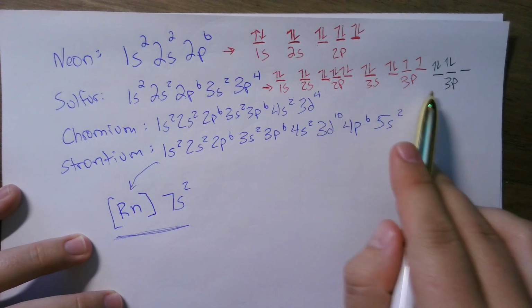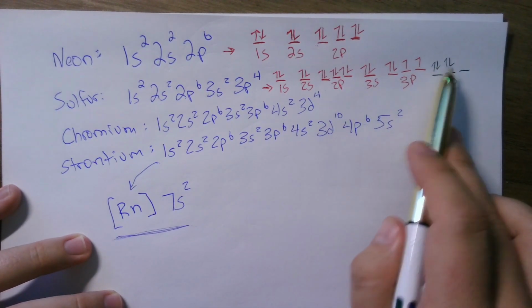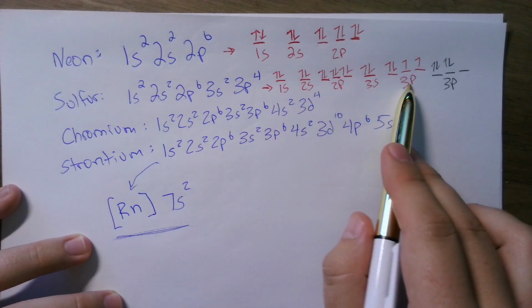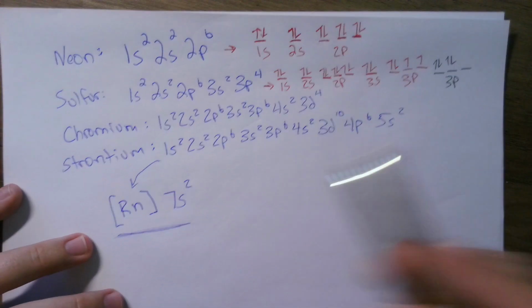This is a slightly worse arrangement because you have all these electrons paired together. They'd prefer to spread out. So in black there is my full answer for the orbital diagram.